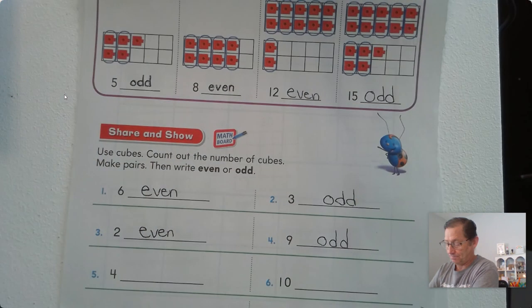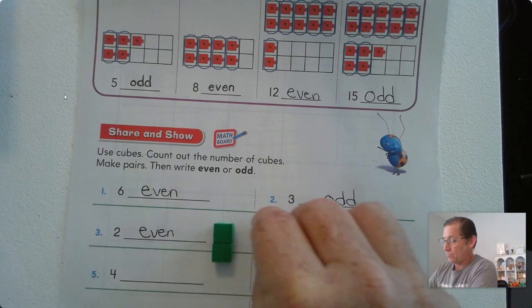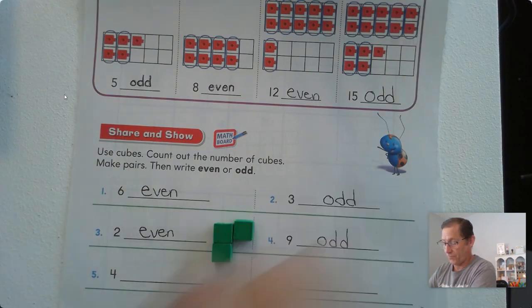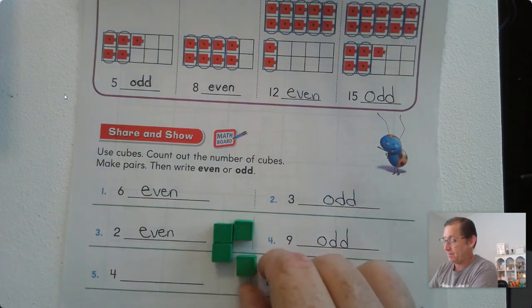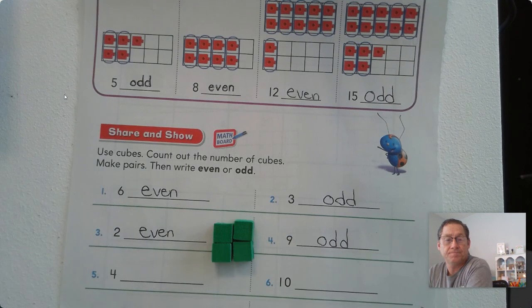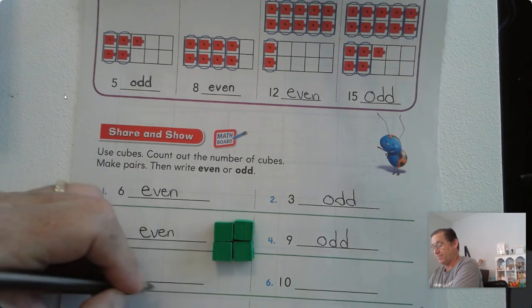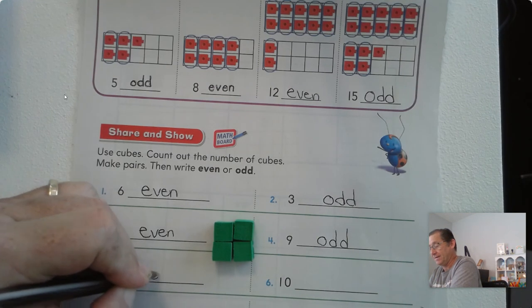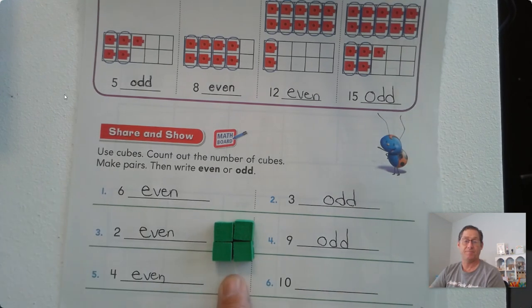4. 1, 2, 3, 4. Okay, so we have 2 pairs of 2. 1, 2, 3, 4. Even. There's nothing left over. Everything has a pair.